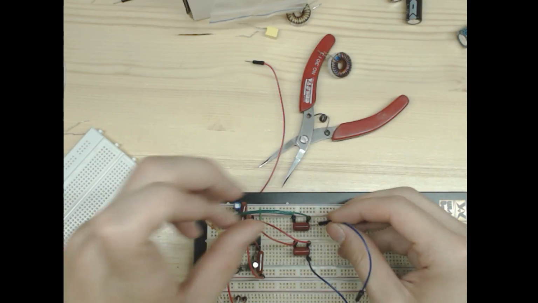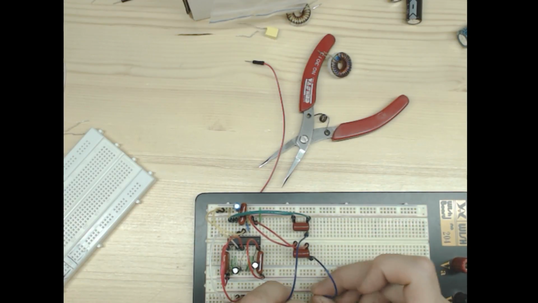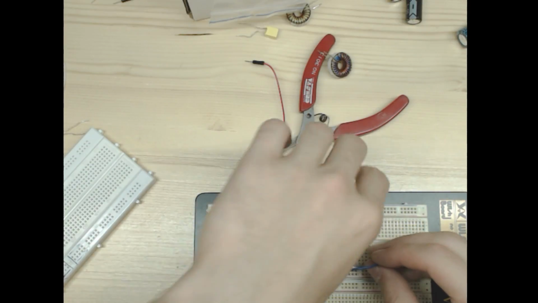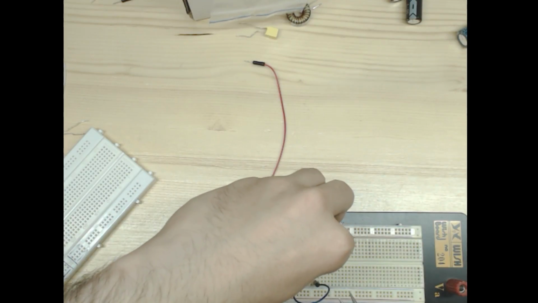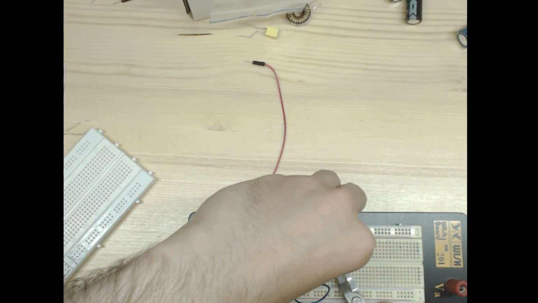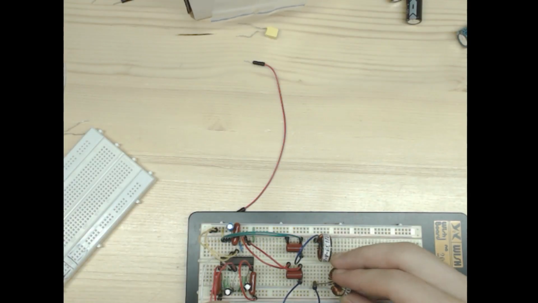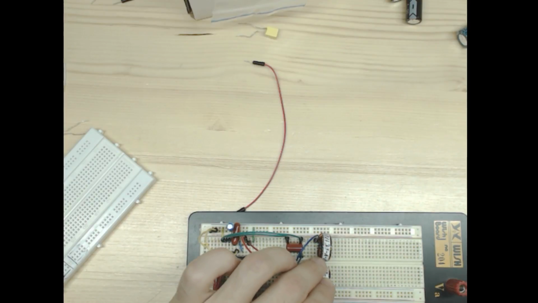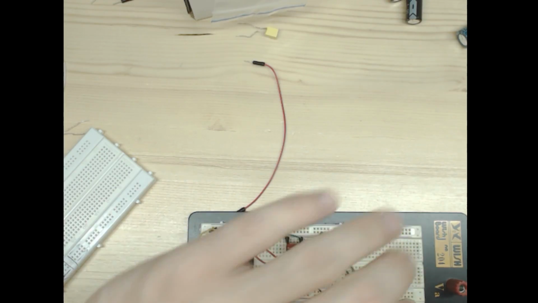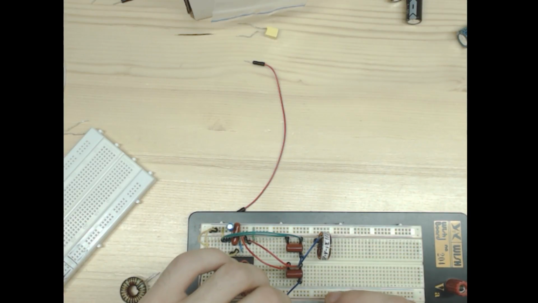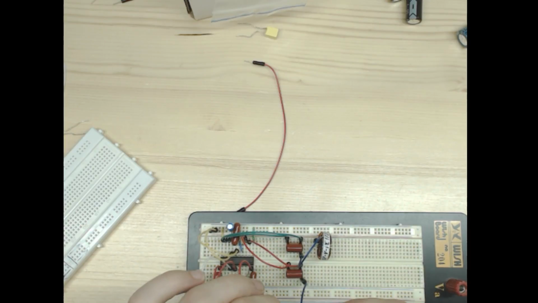Actually, come to think of it, these might be too close to each other, so I'm going to move the inductors away from each other.